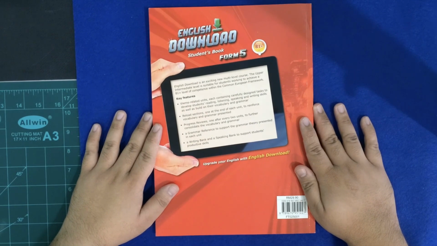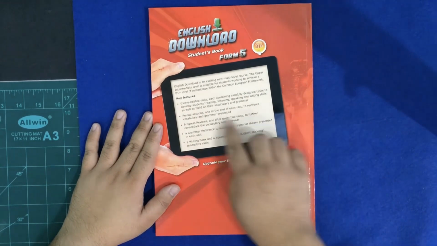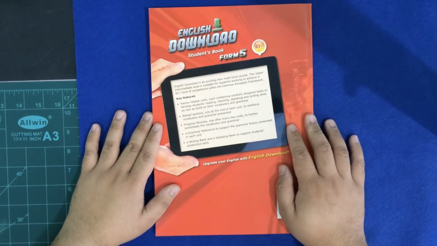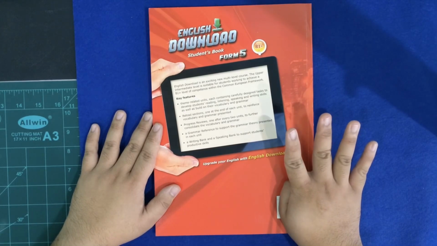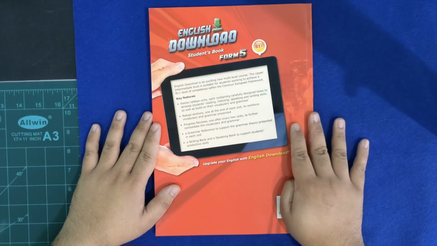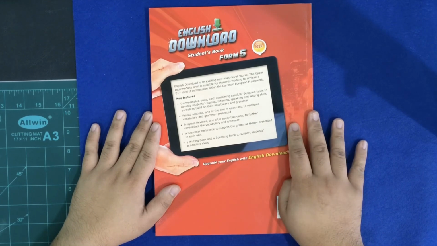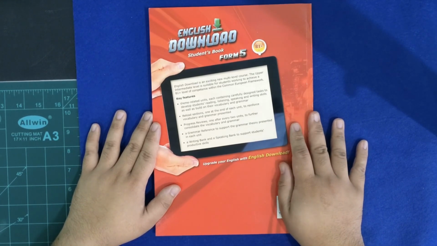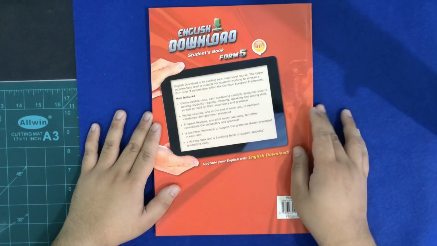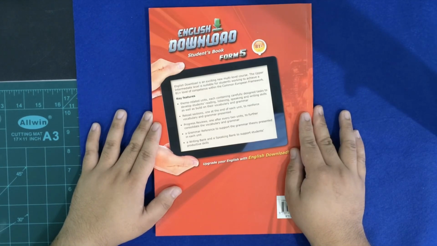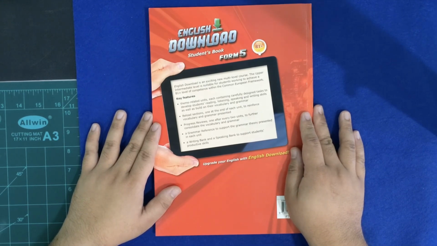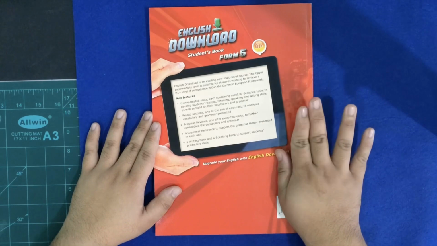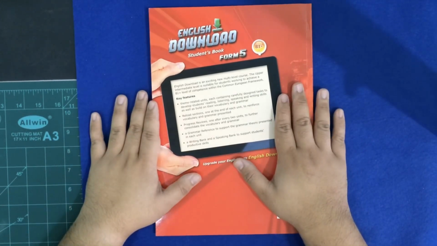It says the key features are theme-related units, each containing carefully designed tasks to develop students' reading, listening, speaking, and writing skills, the 4 skills that are important, as well as build on their vocabulary and grammar. That's good. The second one is reload sections, one at the end of each unit to reinforce vocabulary and grammar presented. Wow, this is also important for teachers because we tend to go through the sections without giving reinforcement exercises to students, and in this book it is already prepared for you.